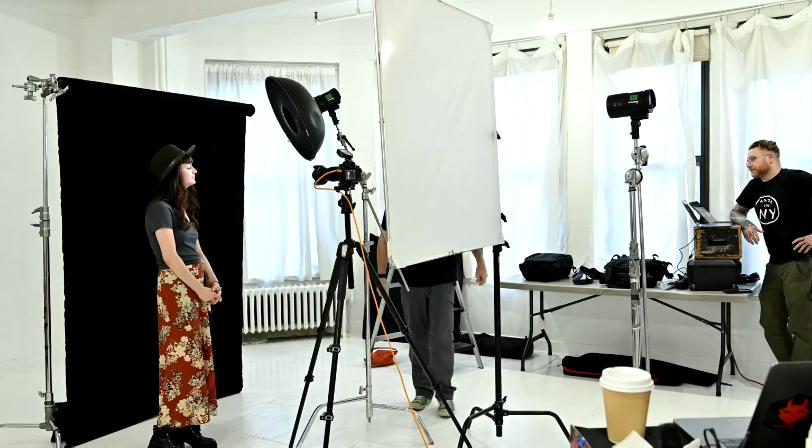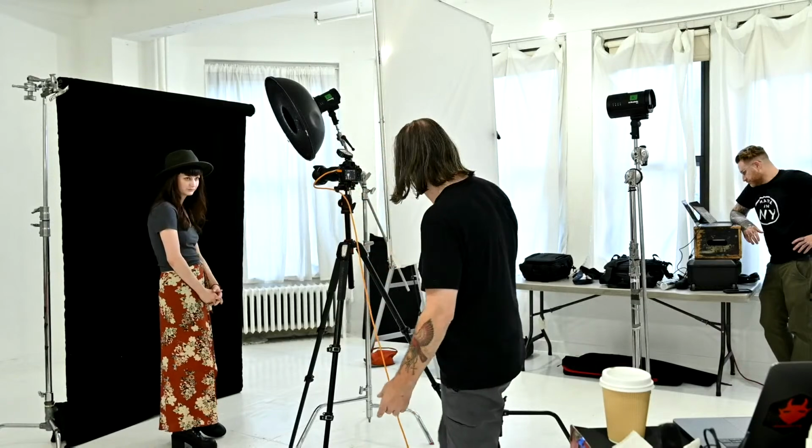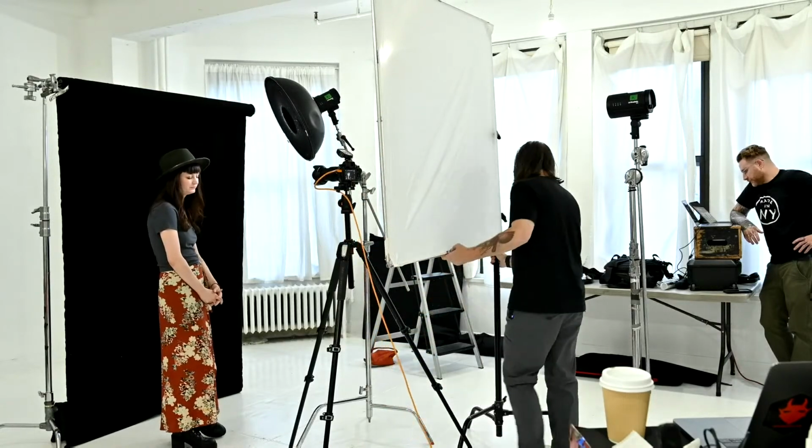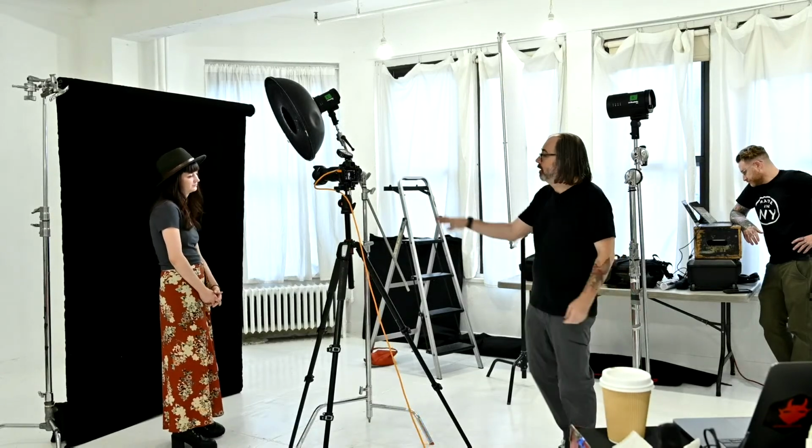Explain what you're changing. Okay, what am I changing? Well, first of all, we're not going to do a profile because we have the hat, right? So I'm just moving the light around to the front to create that similar kind of punchy light. Is it being blocked by this? Move this. Okay. So I'm just moving it up front. We're just getting a basic 45 going.